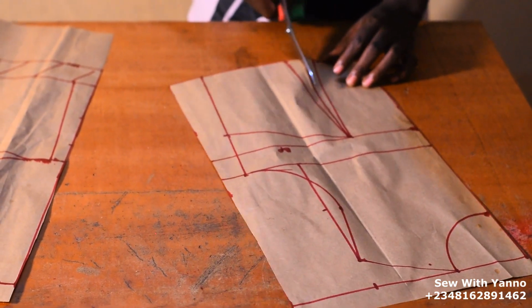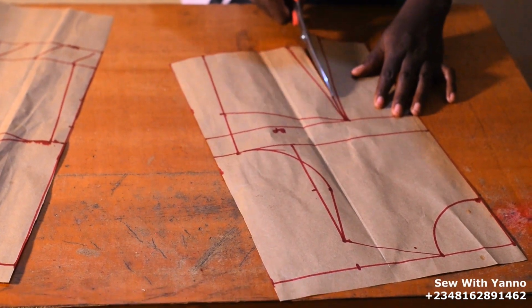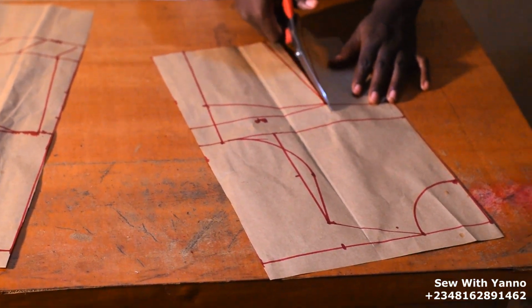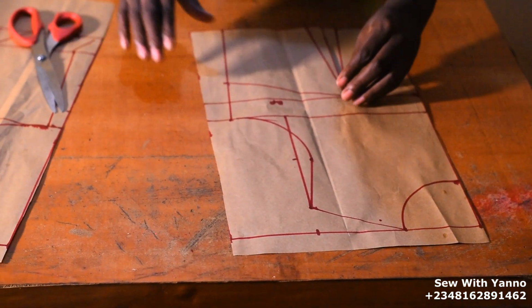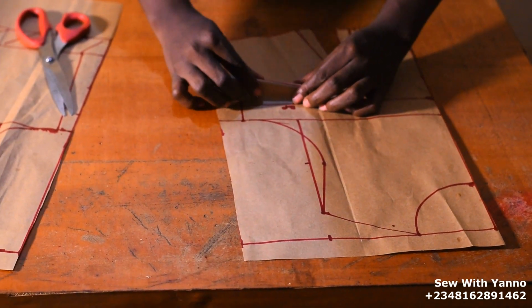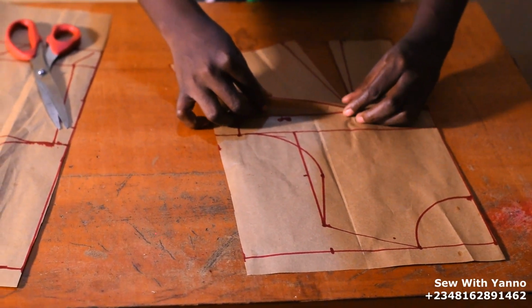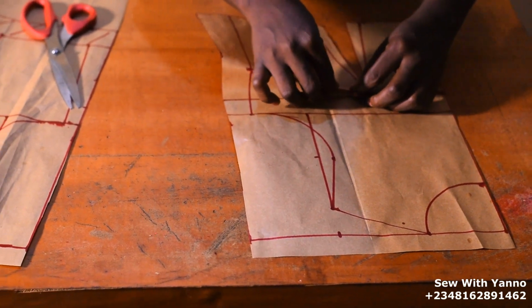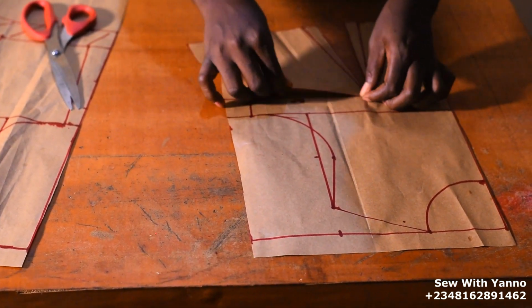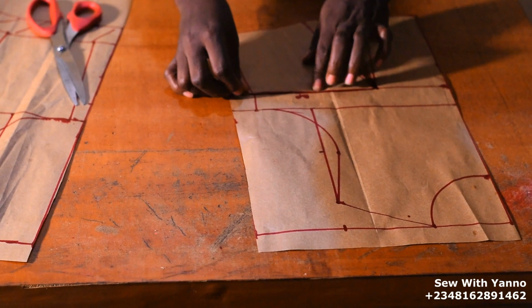So I'll open my waist dart. For you to close the dart, you need to open one dart for you to close another dart. So I'll open my waist dart, and then I will close my first dart.